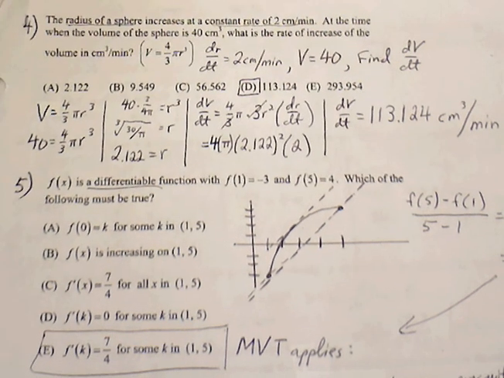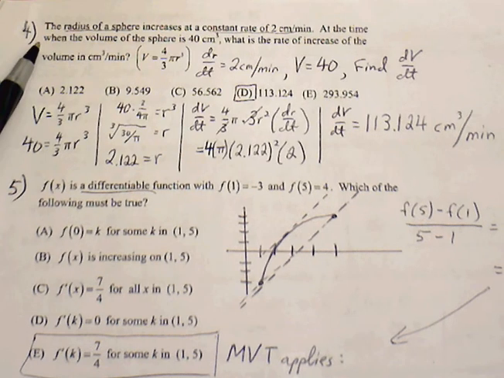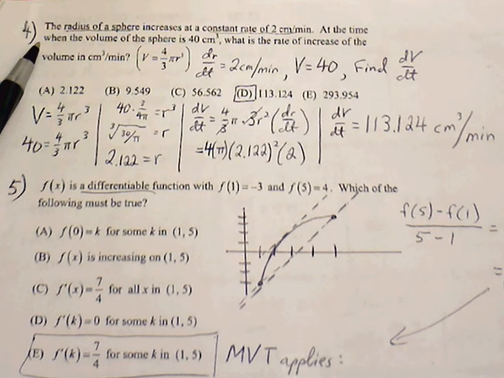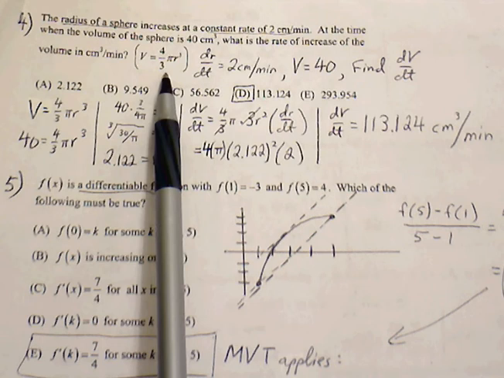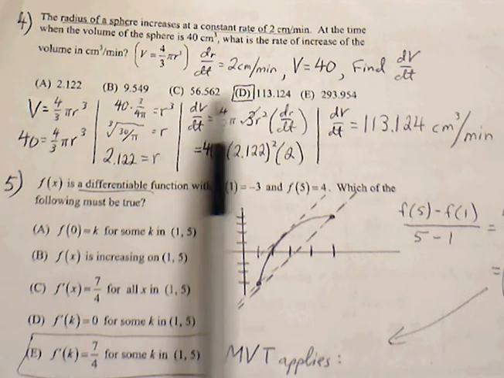Let's finish worksheet 8. So number 4, the radius of a sphere increases at a constant rate of 2 centimeters per minute. At the time when the volume of the sphere is 40 cubic centimeters, what is the rate of increase of the volume in cubic centimeters per minute? So here's our volume formula. We're trying to get to dV/dt.